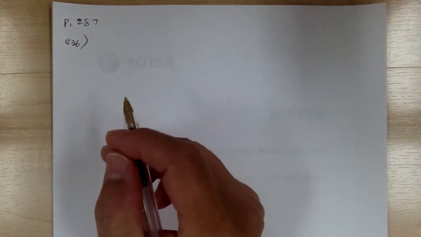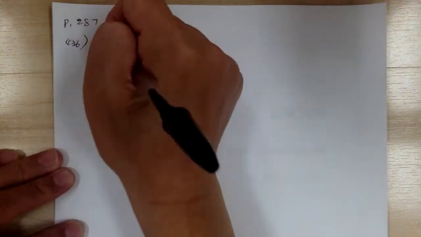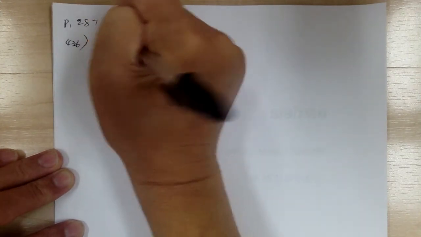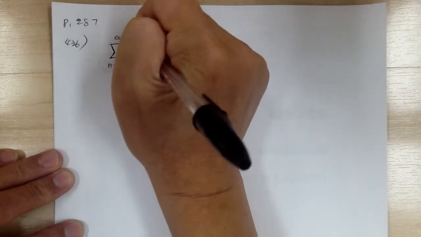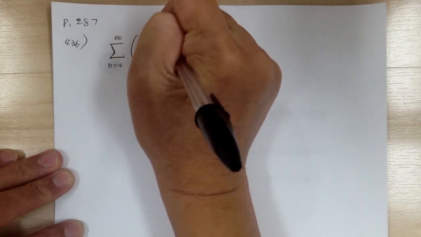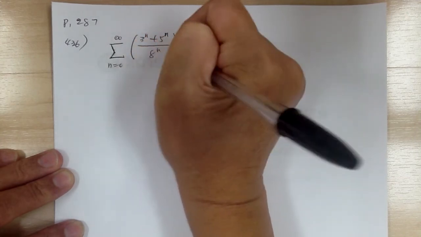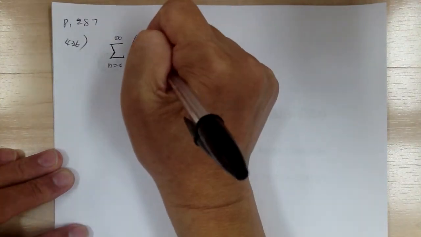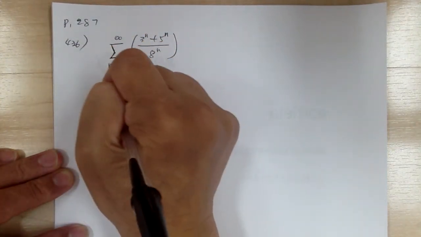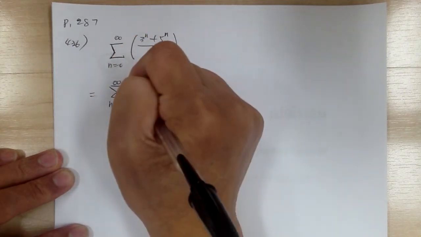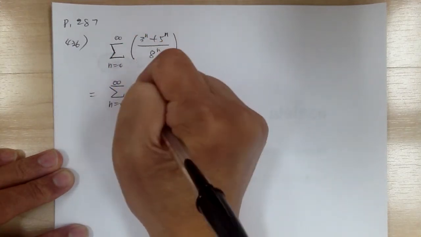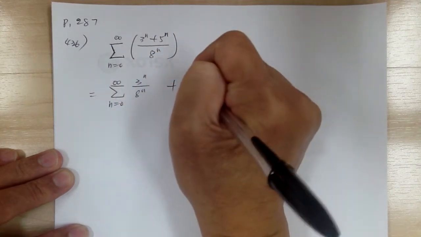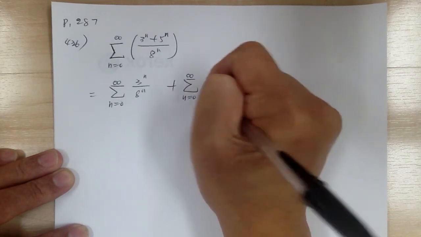Okay, so you're going to evaluate this sigma notation. You have the sigma of n equals 0 to infinity of 3 to the n plus 5 to the n over 8 to the n. To evaluate this, it's easy if you separate this into two different terms. It will be the sigma of 3 to the n over 8 to the n plus the sigma of n equals 0 to infinity of 5 to the n over 8 to the n.